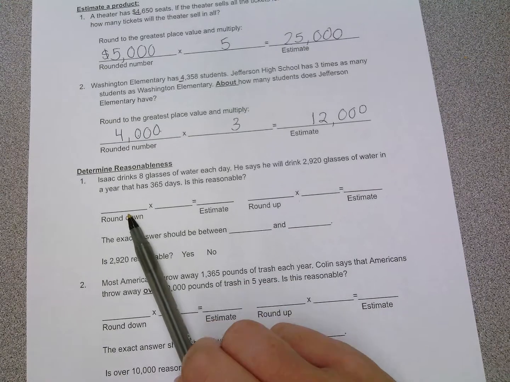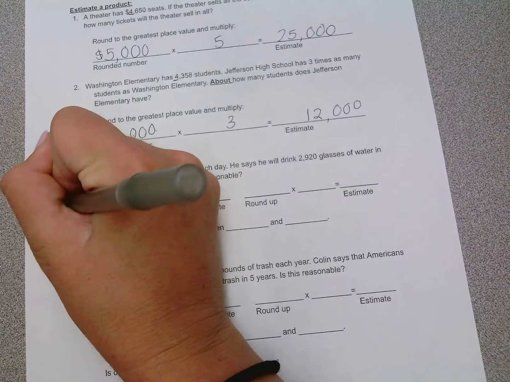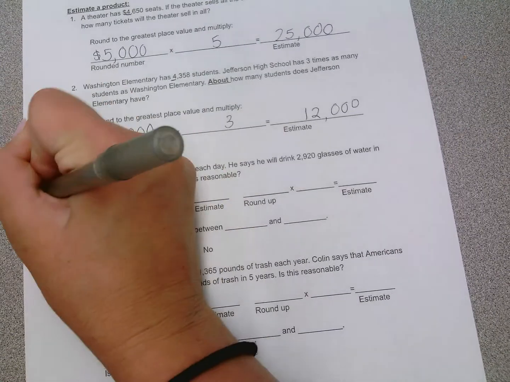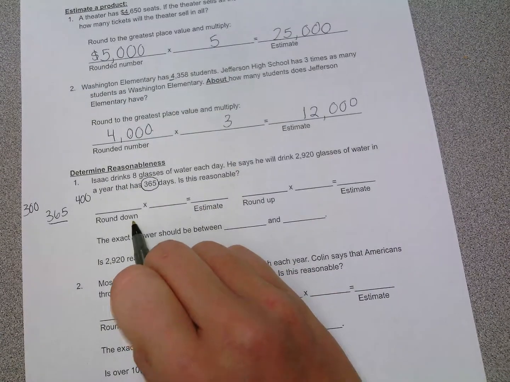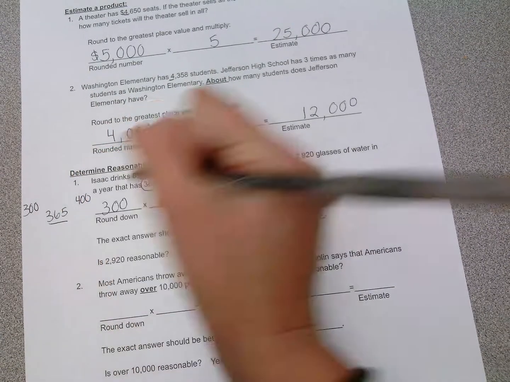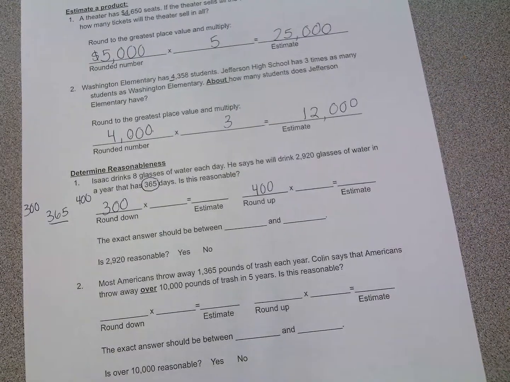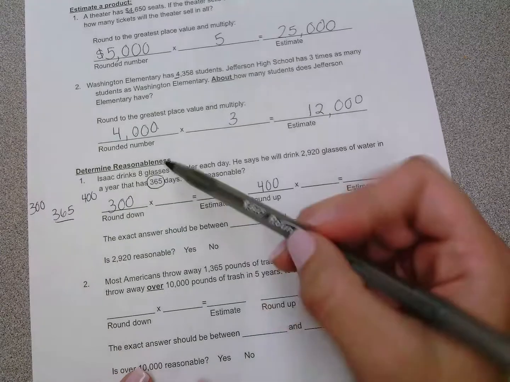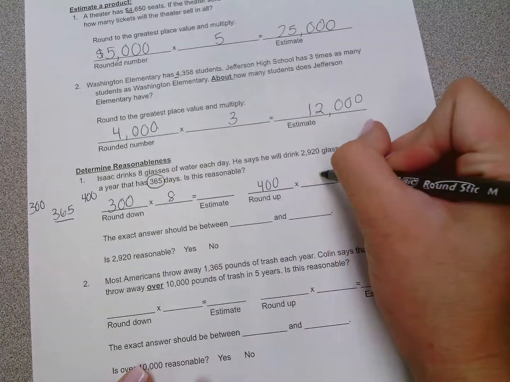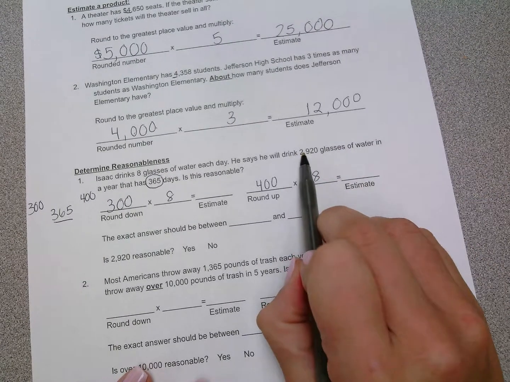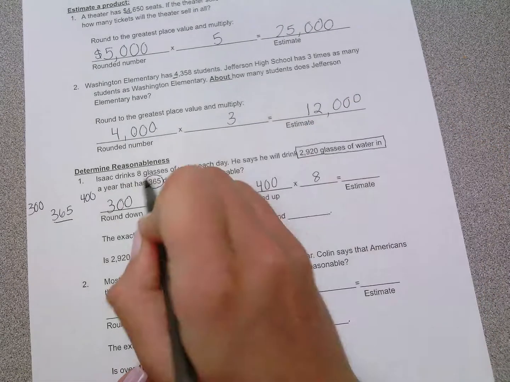So first we're going to round down. You're going to take this number, and the low end of 365 would be 300, and the high end would be 400. So round down would be 300, and then round up would be 400. Let's say he's drinking 8 glasses of water each day in this year. So times 8, times 8. Let's see, is this number reasonable, that he will drink 2,920 glasses in a year that has that many days?